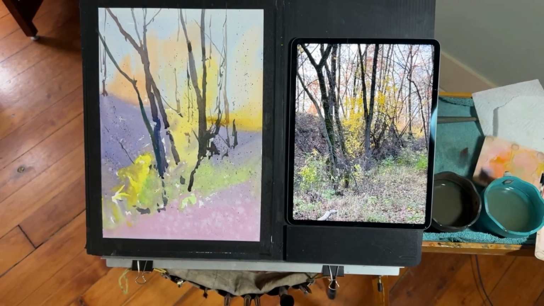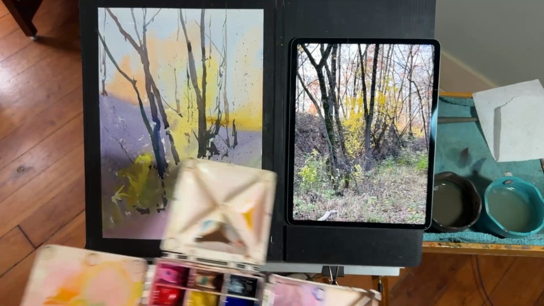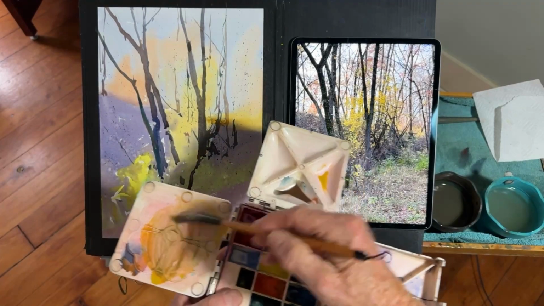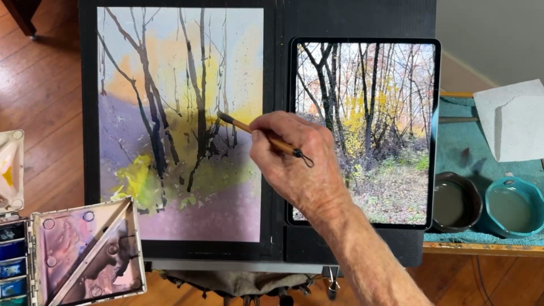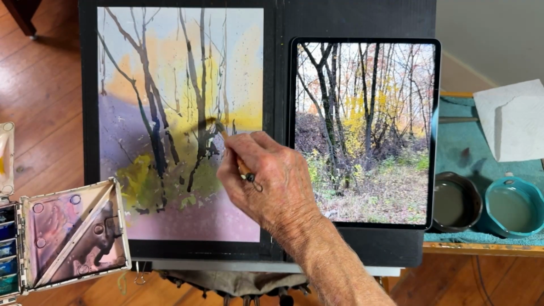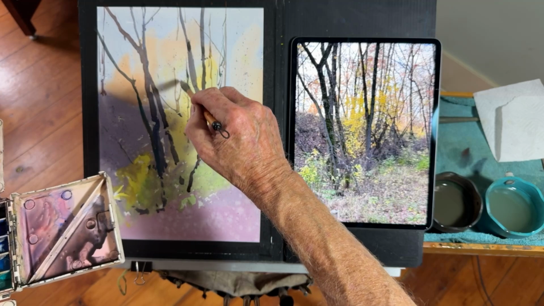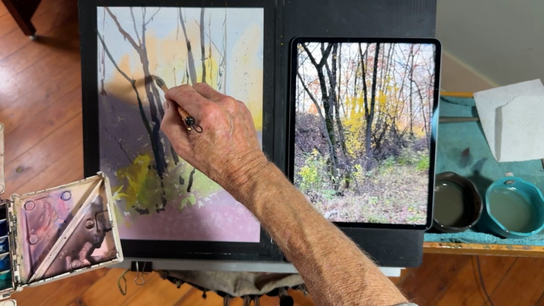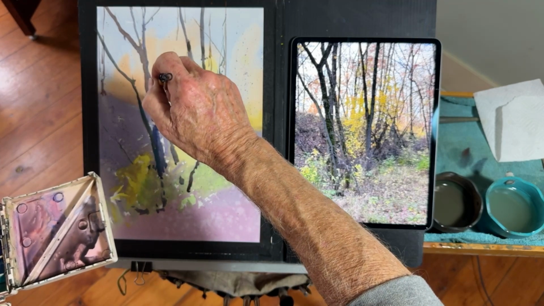Back there, it's warmer. I'm going to put a little of this orange in there, this dirty orange, because the light, we're like looking up a ridge, and the light is hitting that area first. It's not hitting down where I'm walking.